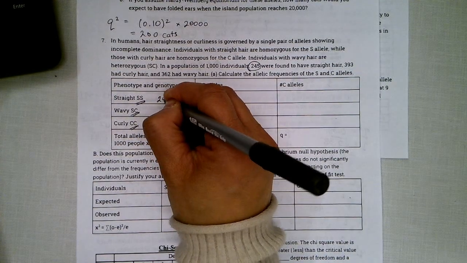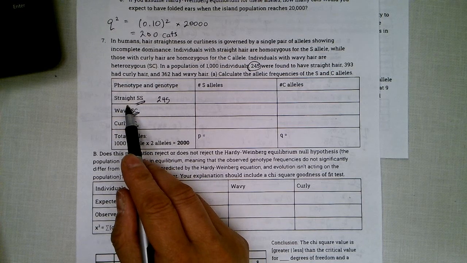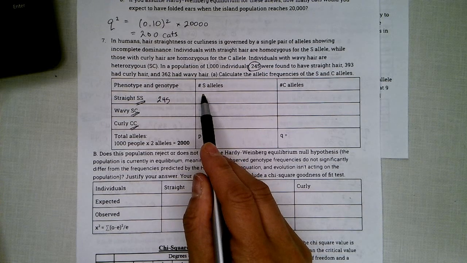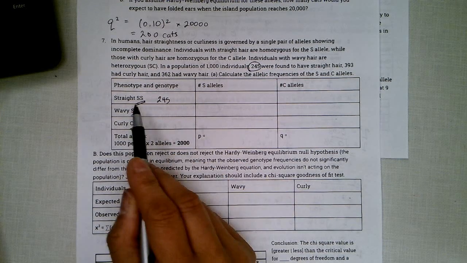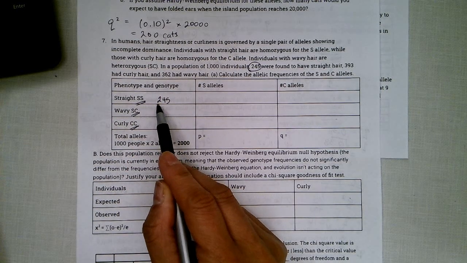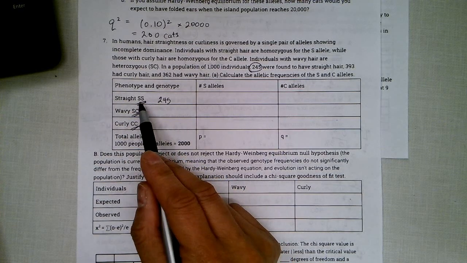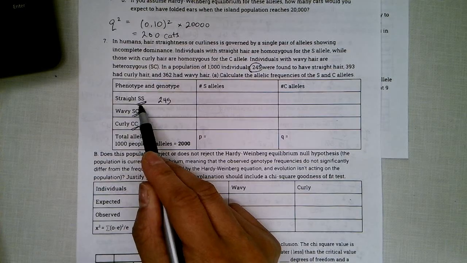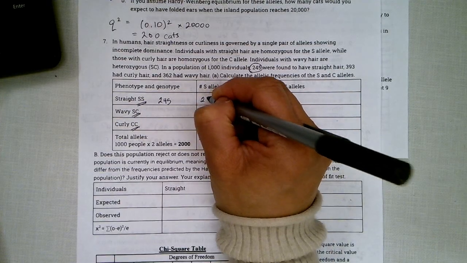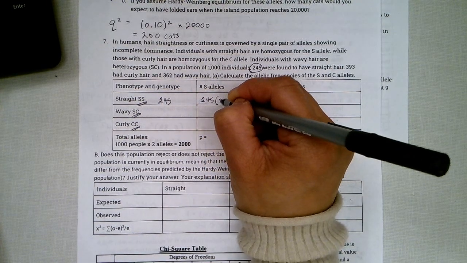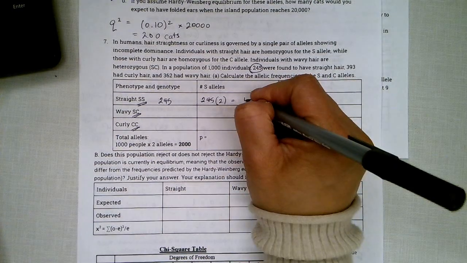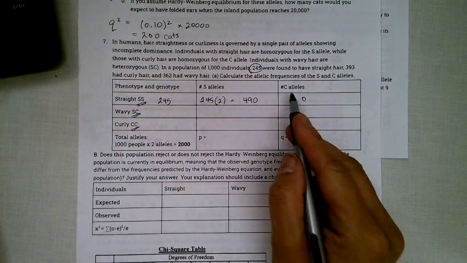Now, here's the thing. It's not just 245 that will have this phenotype, but when we break it down and take a look at the alleles, okay, for every one person, they're going to have two different S alleles. So for every phenotype that's here, the genotype is homozygous S, okay, each person has two of those S alleles. That means how many total S alleles are there? Well, since each person gets two, it should be 245 times 2, which comes out to 490. And they don't have any C alleles.